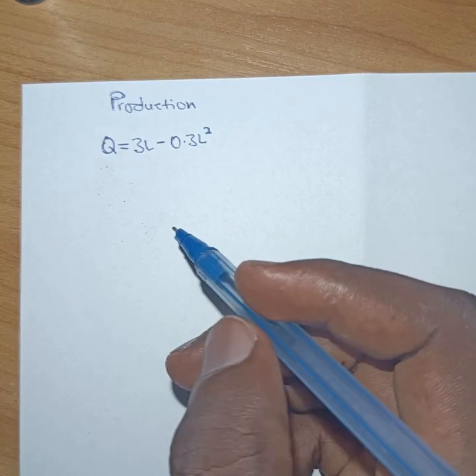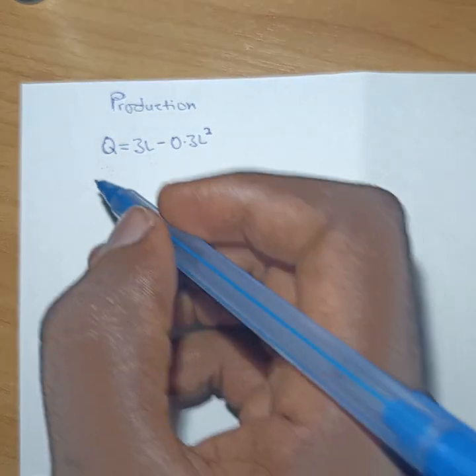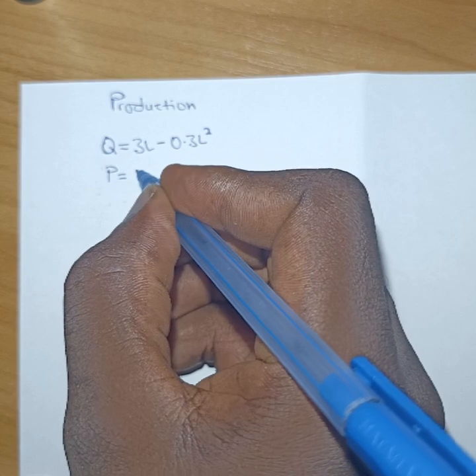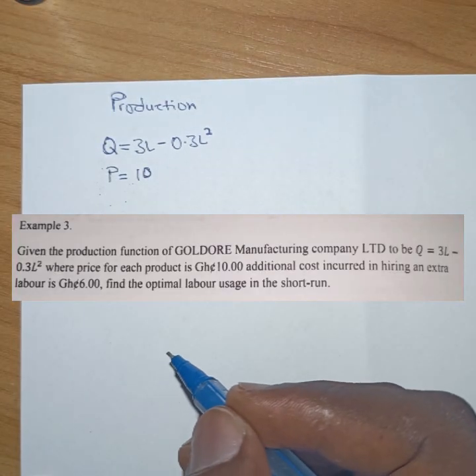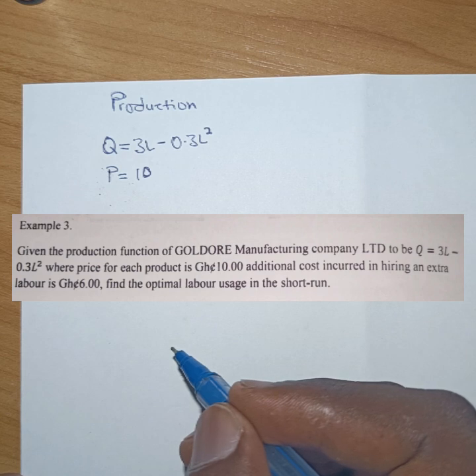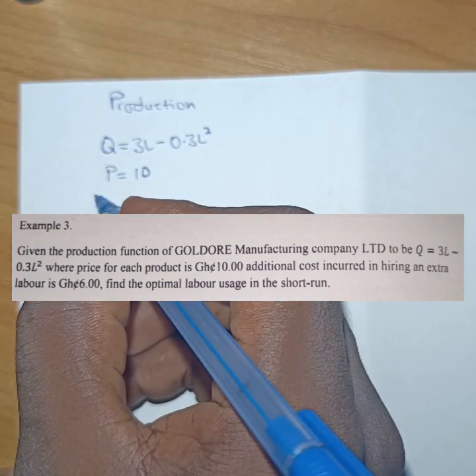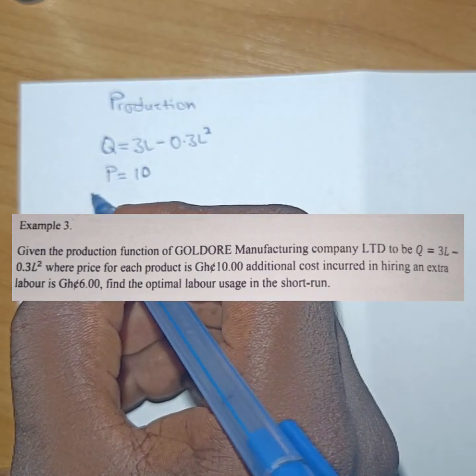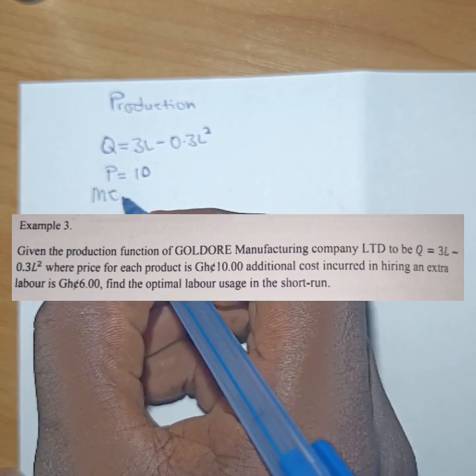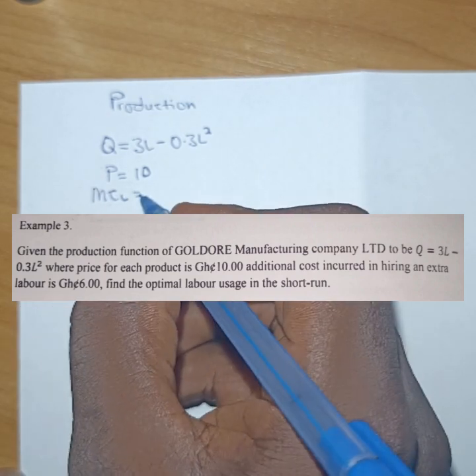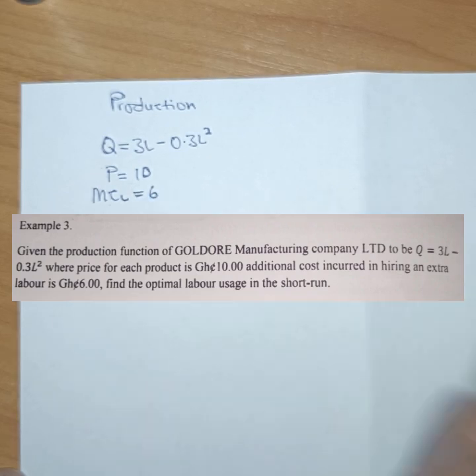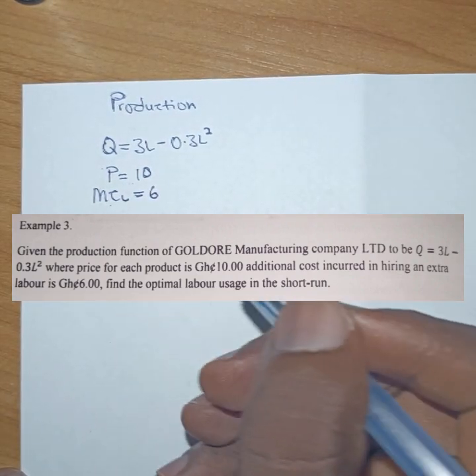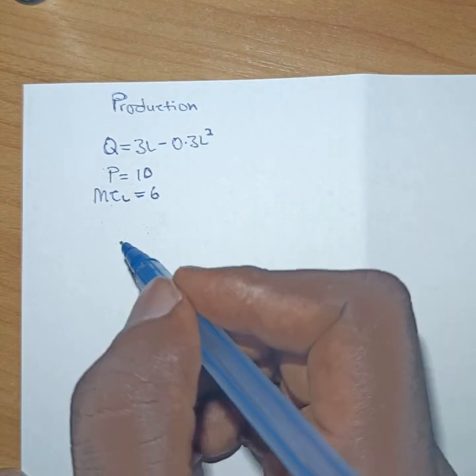All right. So according to the question, price is 10 cedis. Okay. So we are listing everything in there, and the cost of hiring an additional labor, with this, we call it marginal cost of labor, okay, which is 6 cedis. It is also wage, okay. So marginal cost of labor or wage, okay.